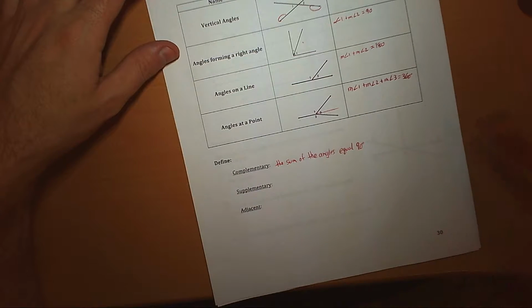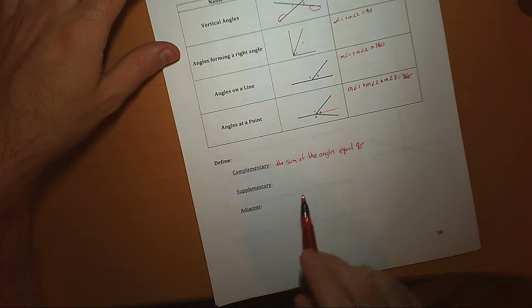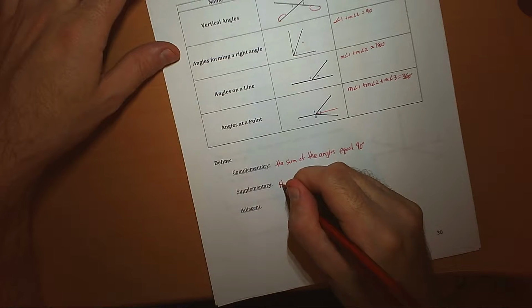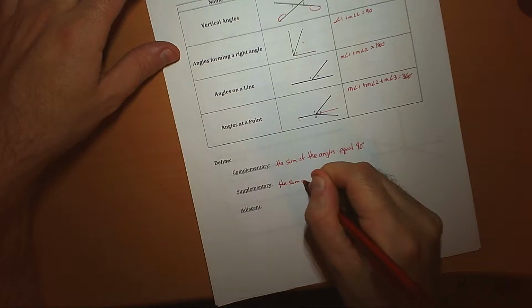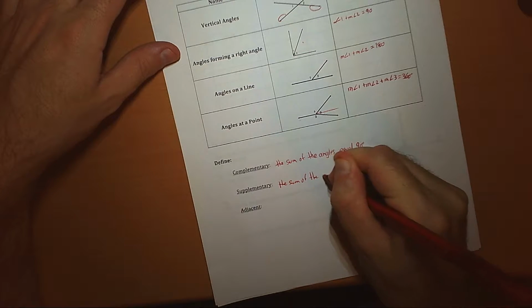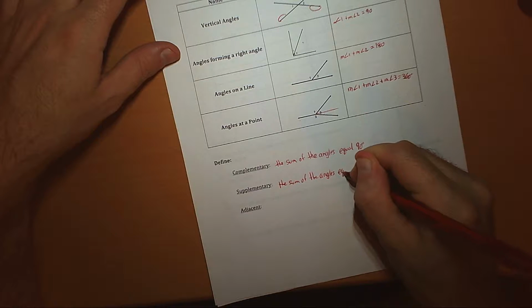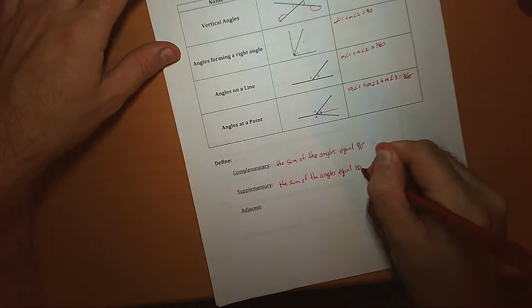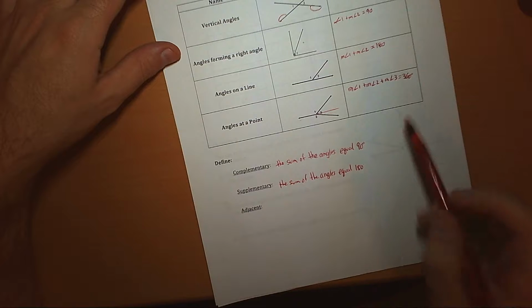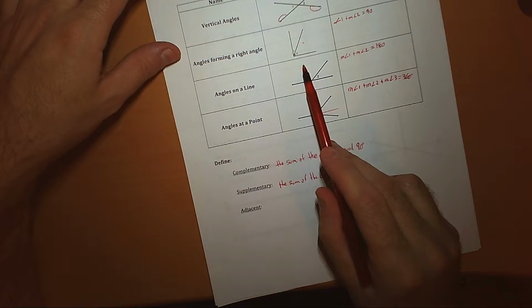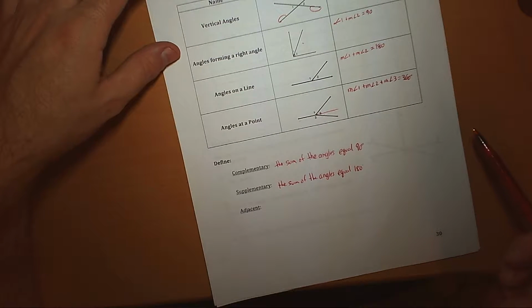So angles forming a right angle would be called complementary angles. And supplementary angles are angles whose sum equals 180 degrees. So we look right here, the angles on a line would be called supplementary.